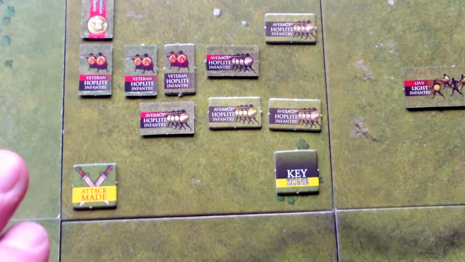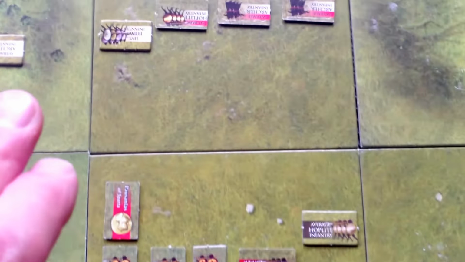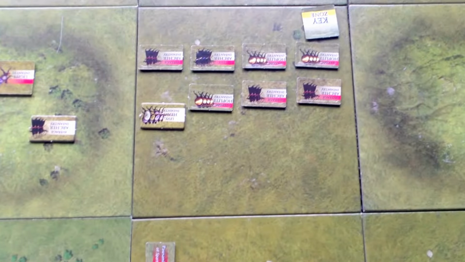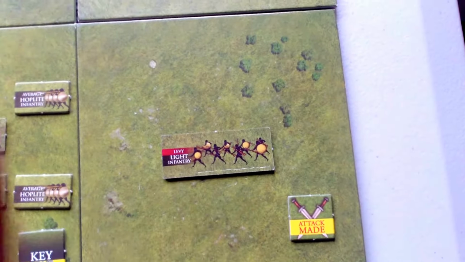In the centre, the Greeks have inflicted heavy damage in this battle of attrition that's taking place here. And by the way, what happened was 1 unit was shattered here and the rest routed off the field.